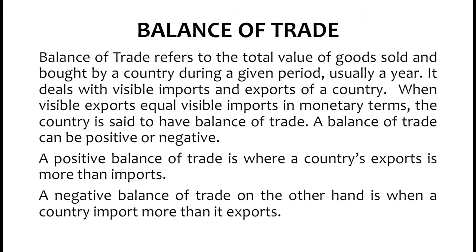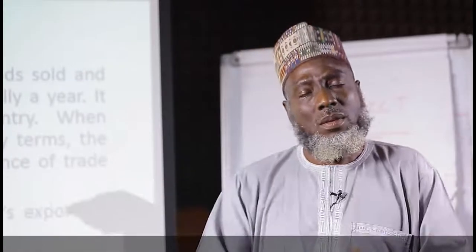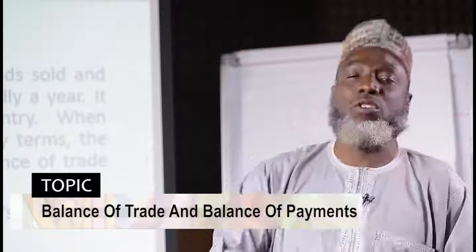When visible export equals visible import in monetary terms, then a country is said to have a balance of trade. When the visible export is the same as visible import, invisible export the same as invisible import, then the country is said to have a balance of trade when they are equal.